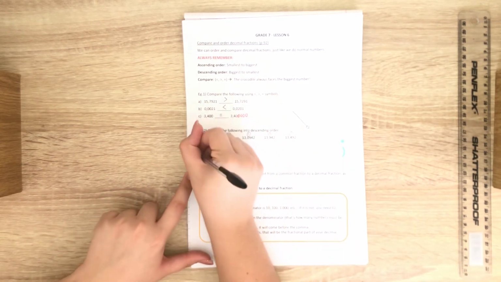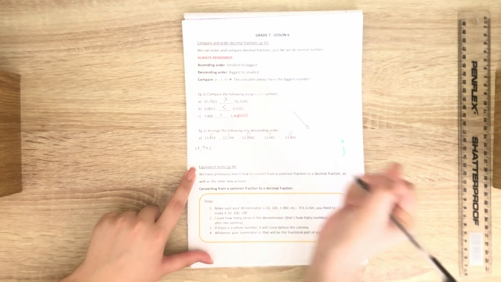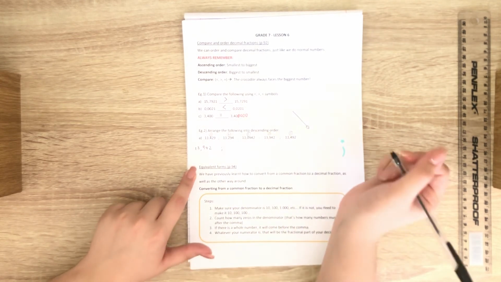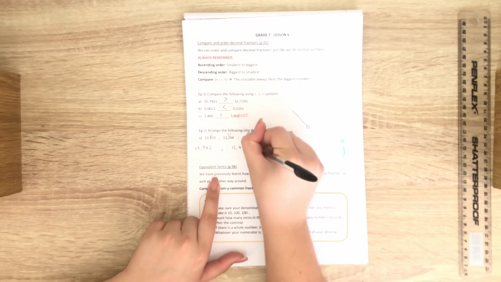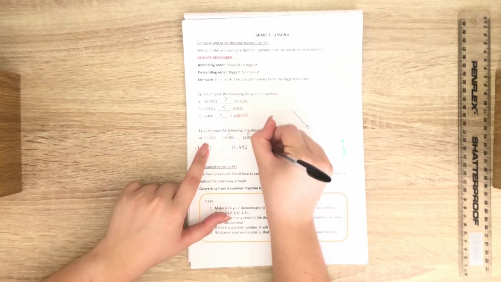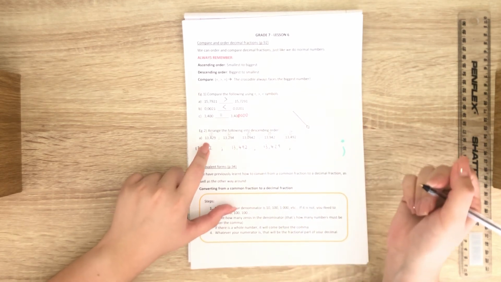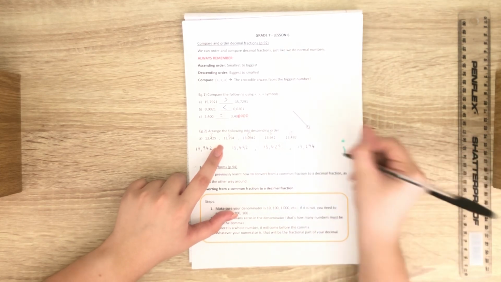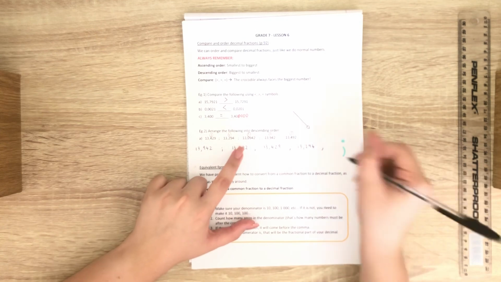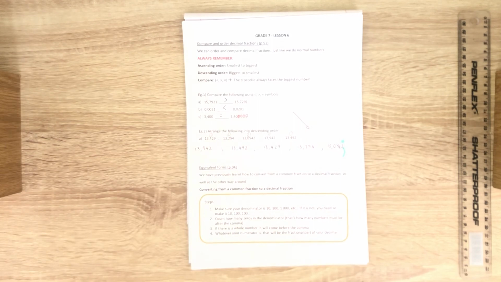So if I write them in order, my first decimal will be 13,942. Then semicolon, I would have 13,492, semicolon. Then I would have 13,429, semicolon. Then I would have 13,294, semicolon. And the last one is 13,0942. So there are my decimal fractions in descending order.